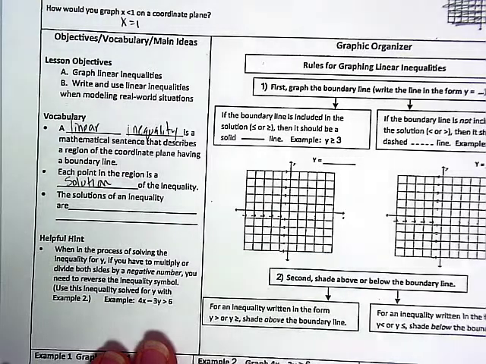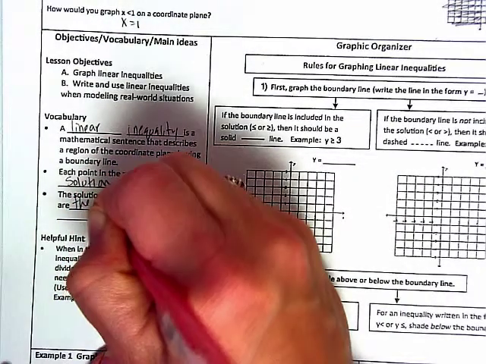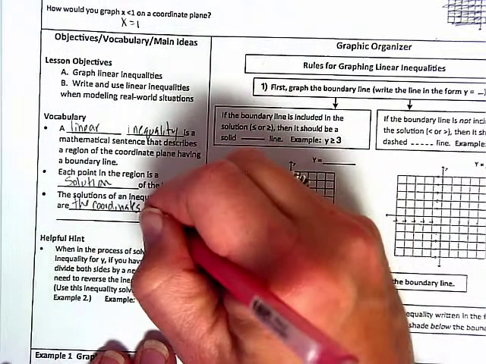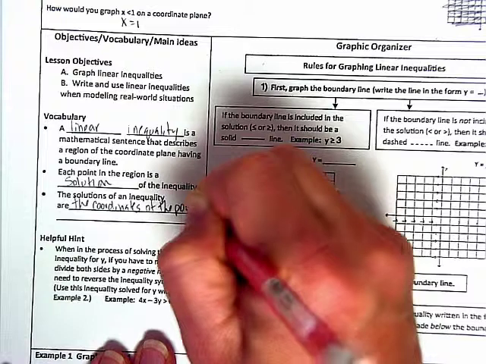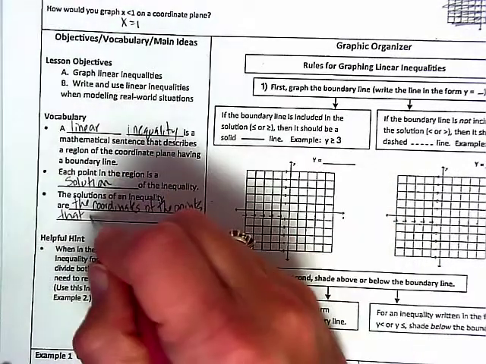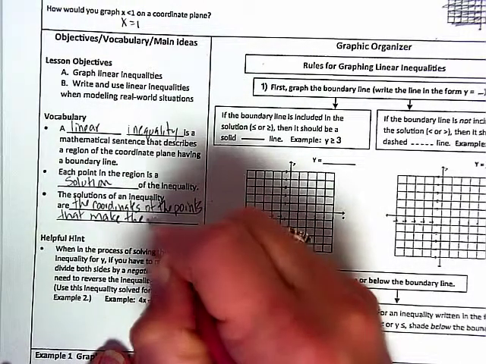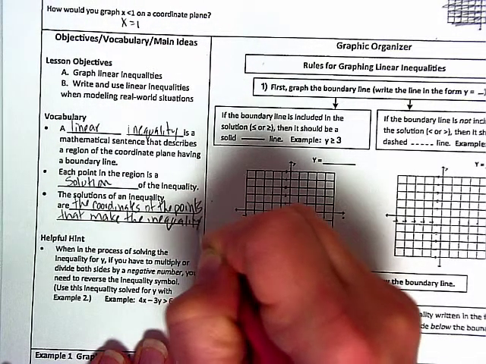The solutions of an inequality are the coordinates of the points that make the inequality true.